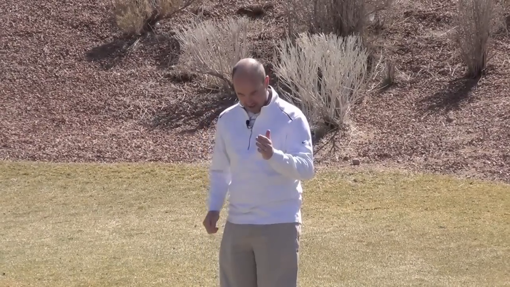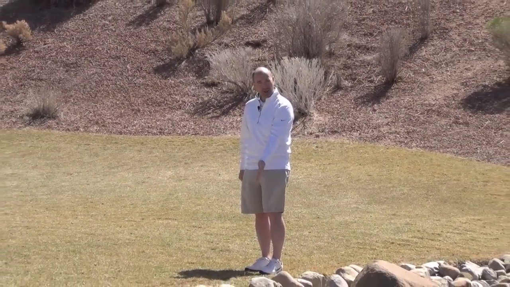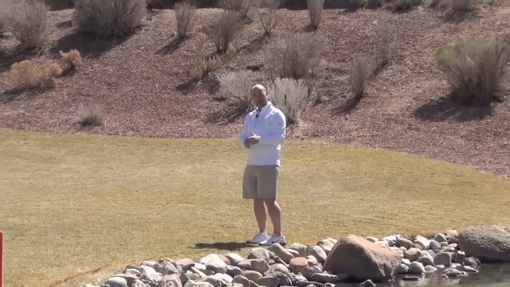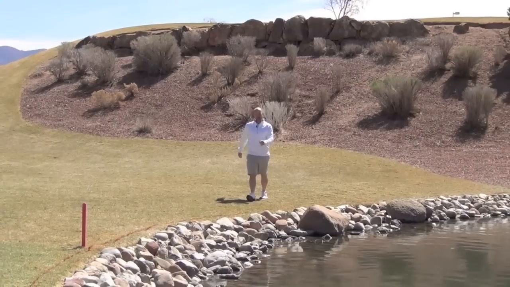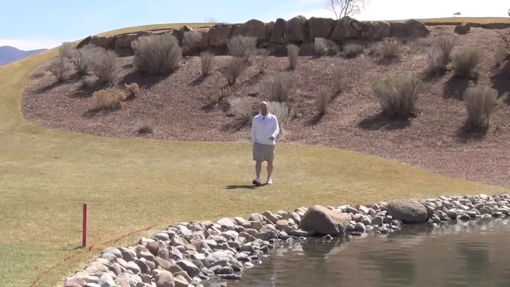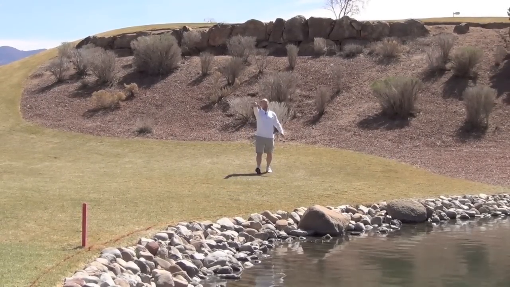We're going to talk about option 3 at this point. That option is taking the ball and dropping it on a line where it last crossed the margin of the hazard, which is right here, and the flag stick. So I take those 2 points and I go back as far as I want on this line, and I can drop it on this line as far back as I want to.